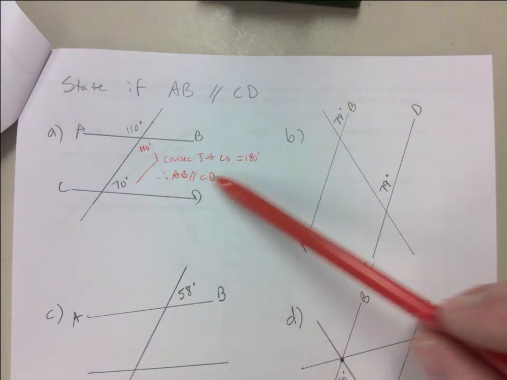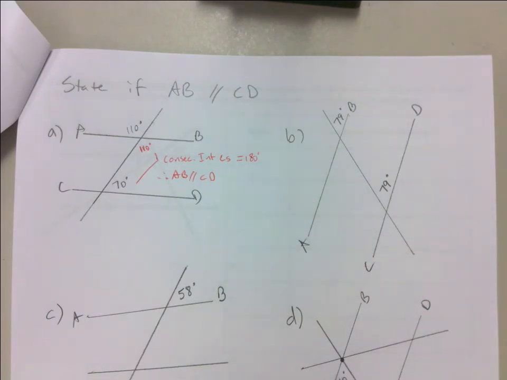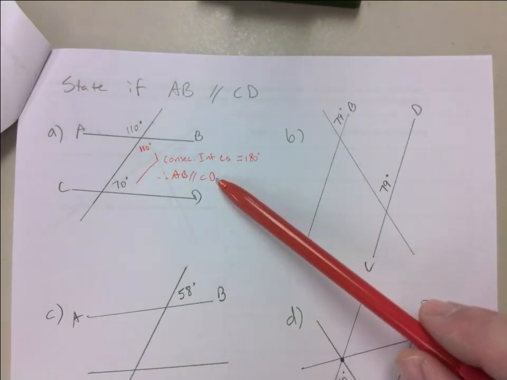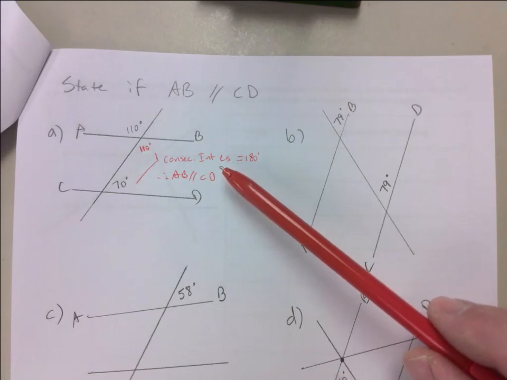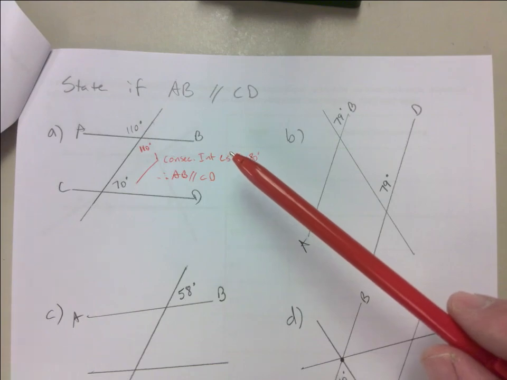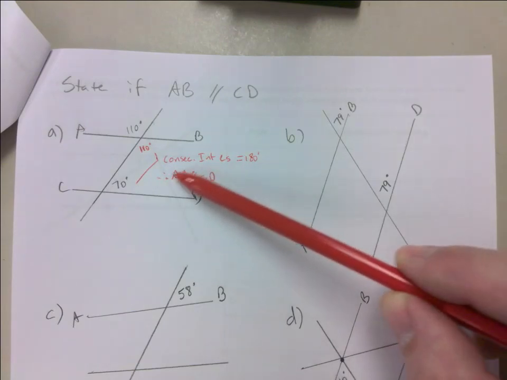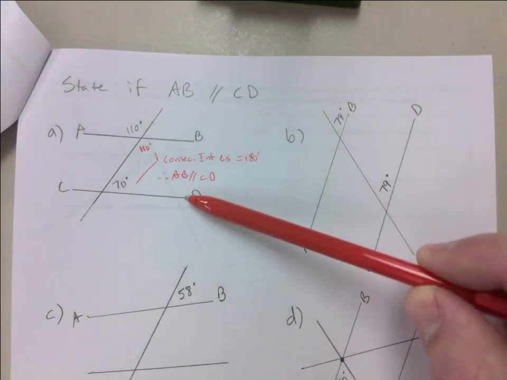Would this be enough? And the answer is yes. Remember the four? The four we have a name for. There's consecutive interior, alternate interior, alternate exterior, and corresponding. If you can prove one of them is true, then you can tell everybody that AB is parallel to CD.